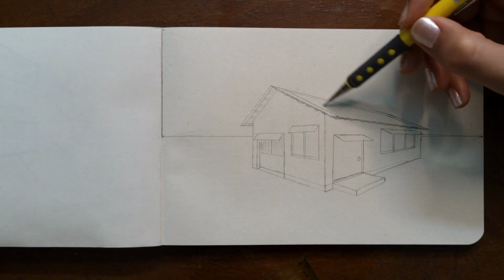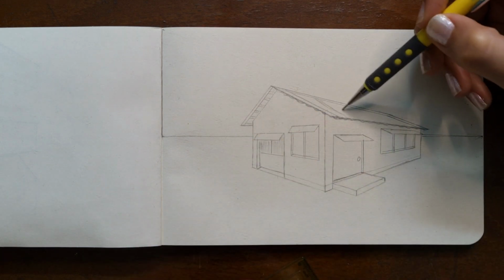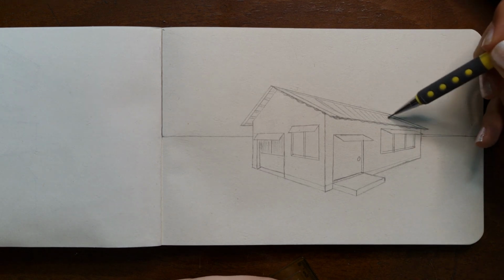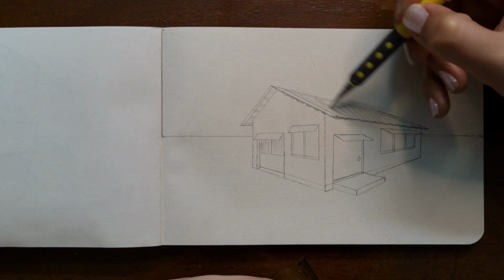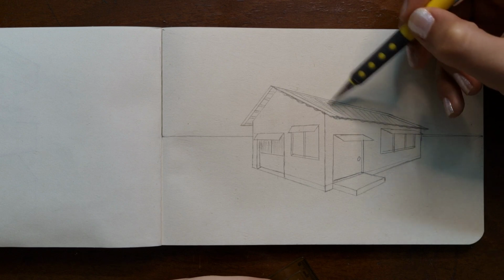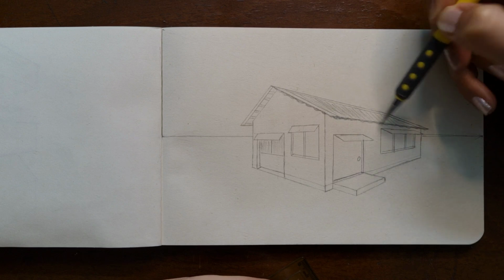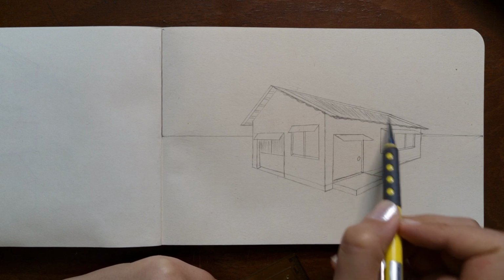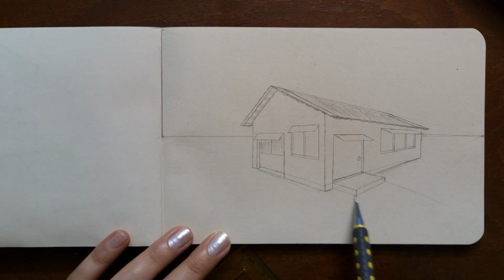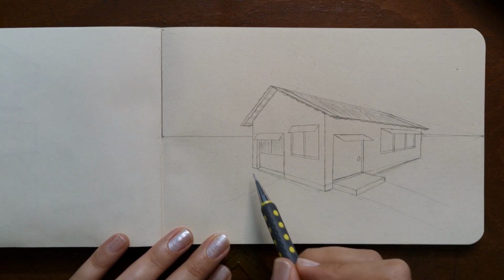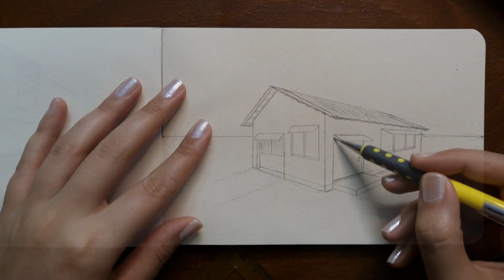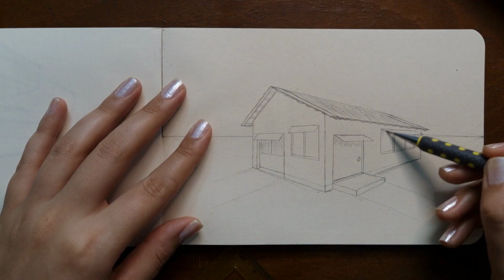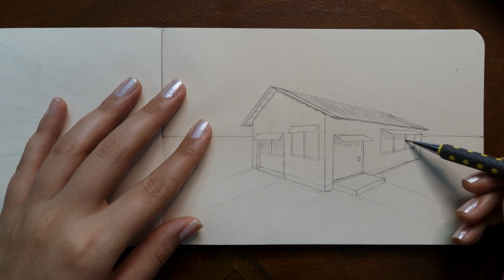Shade the roof by creating hatching. I do this by drawing some randomly slanted lines. This step is optional, but you can finish your drawing by adding more hatching and shadows beneath the roof edges and canopies to add depth.